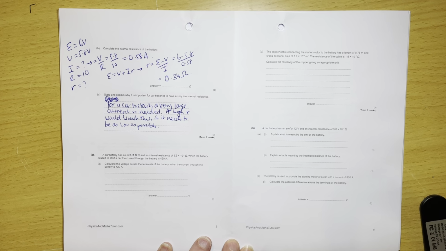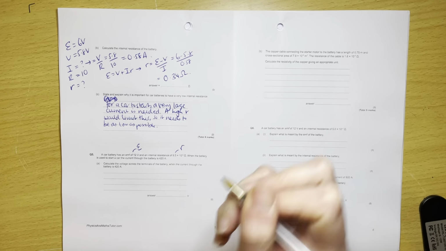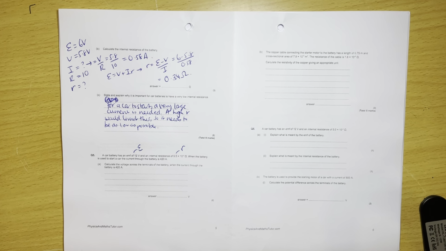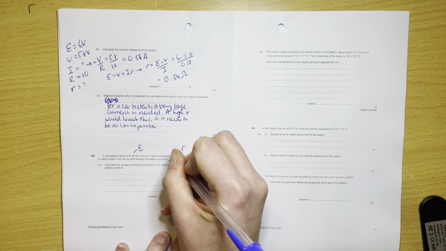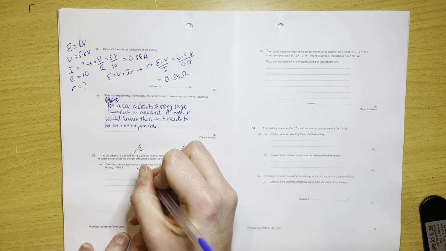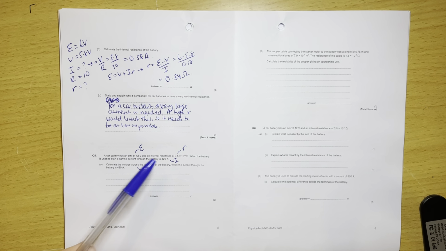So we've got a car battery that has an EMF of 12 volts and an internal resistance of 9.5 times 10 to the minus 3 ohms. When the battery is used to start a car, the current through the battery is 420 amps. Calculate the voltage across the terminals of the battery. So I've got an EMF, an internal resistance, a current, and they're asking for the terminal PD.